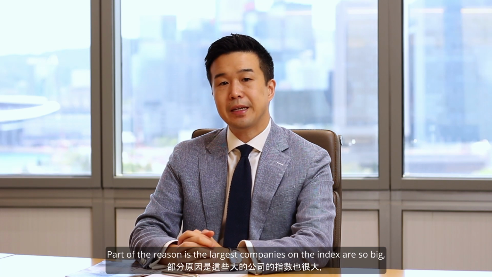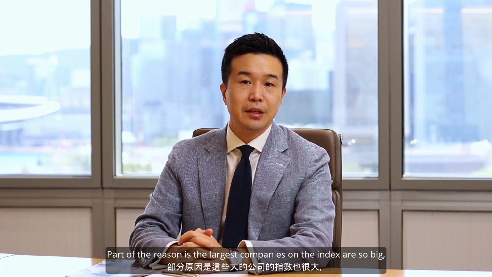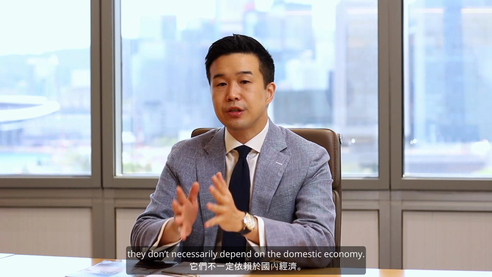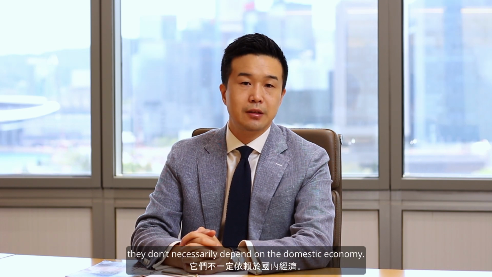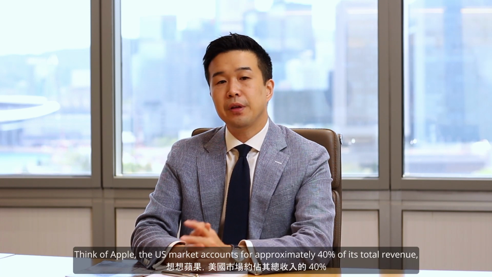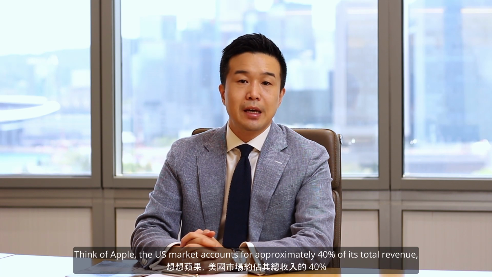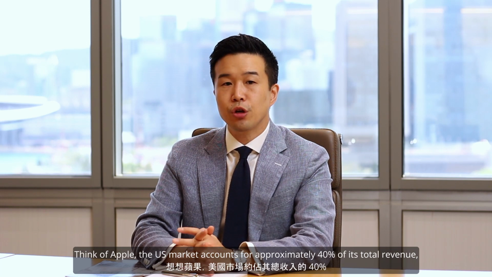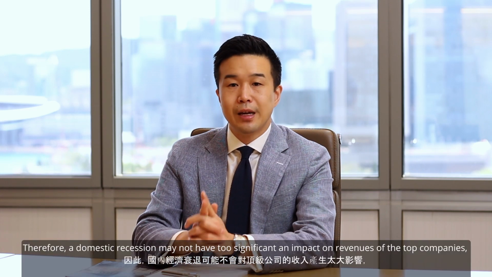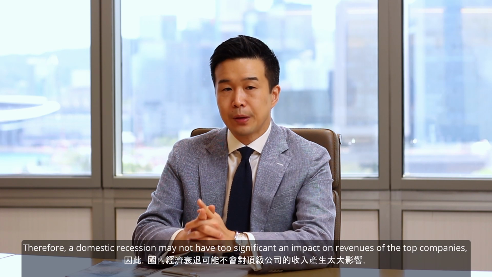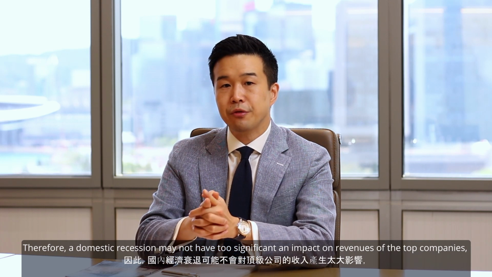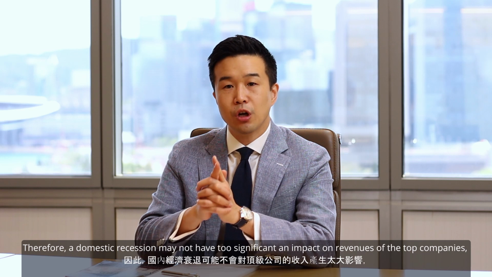Part of the reason is the largest companies on the index are so big they don't necessarily depend on the domestic economy. Think of Apple. The US market accounts for approximately 40% of its total revenue. Europe accounts for 28% and China accounts for 26% of its total revenue. Therefore, a domestic recession may not have too significant an impact on revenues of the top companies.